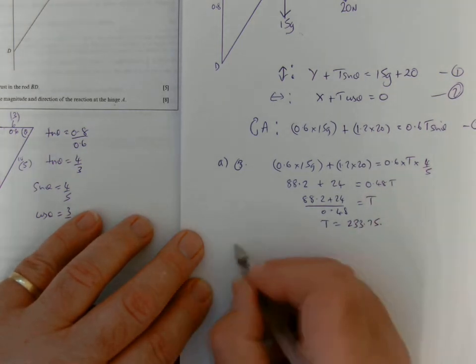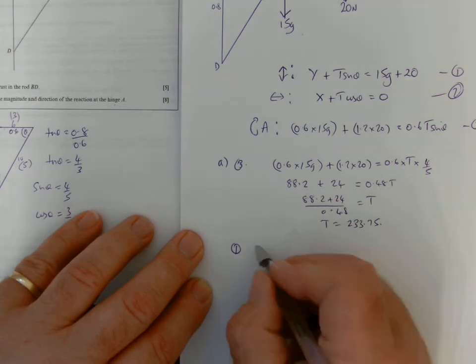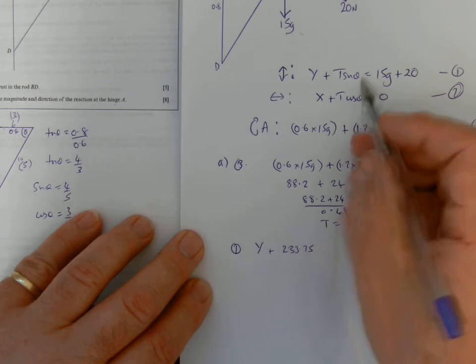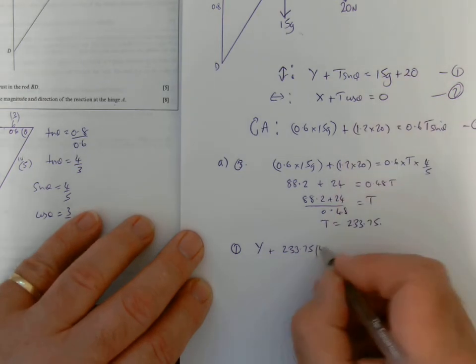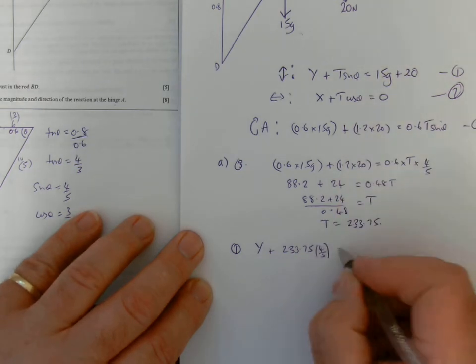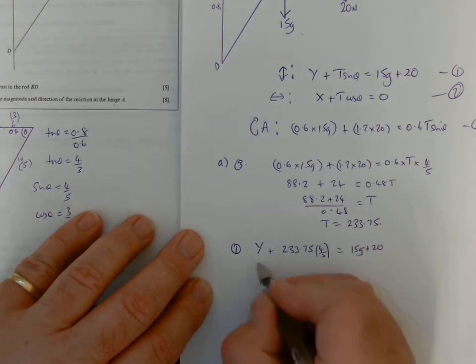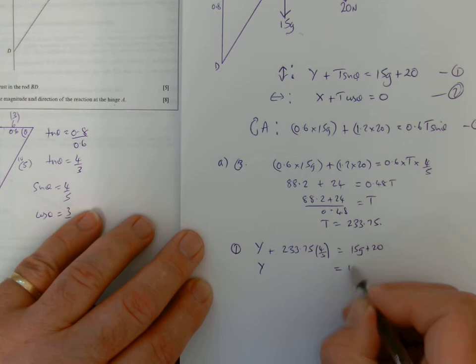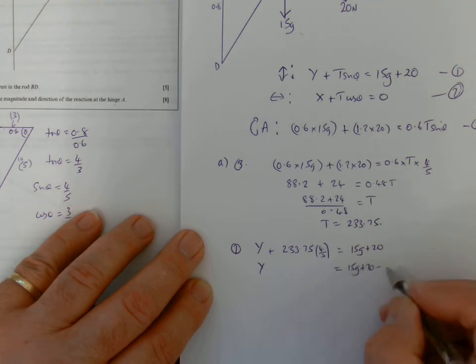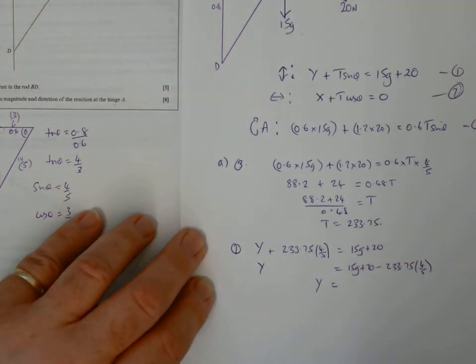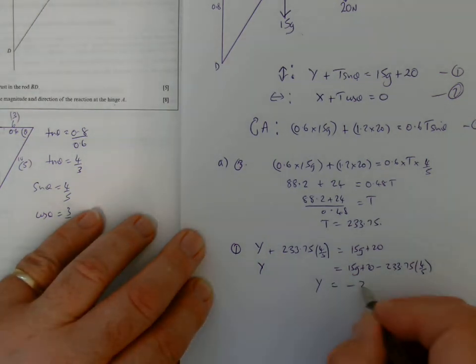Thank you. So from the first one, I've got y plus 233.75 sin theta, that's 4/5, equals 15g plus 20. So y is 15g plus 20 minus 233.75 times 4/5. So y is equal to minus 20 newtons.